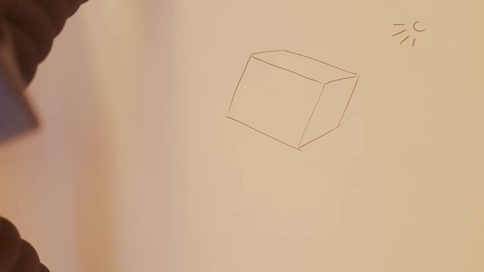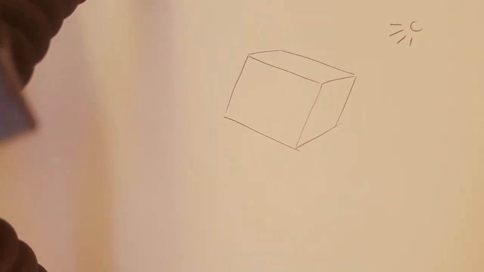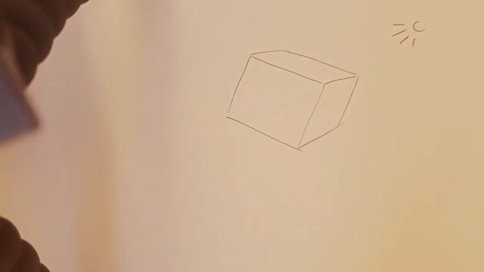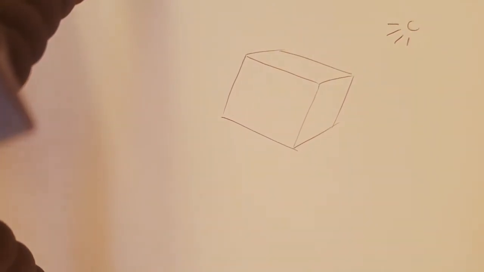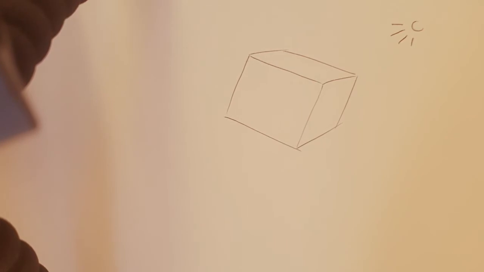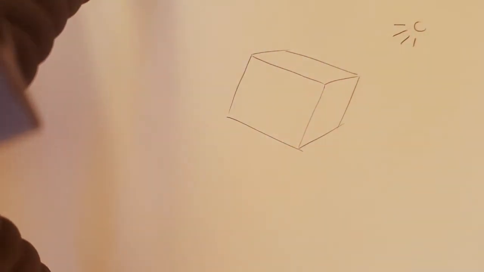So I've drawn a simple picture of a cube, a box, and then you'll notice this little symbol up here, and this is something I'm using to remind me where the light source is coming from. And the reason that's important is because if you're trying to make an object look more realistic and 3D, you need to think about what sides or aspects of that product would have light and dark shadows.